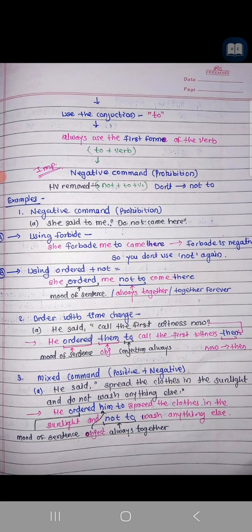Next, negative command, called prohibition. Remove the helping verb, and use "not" plus "to" plus the verb's first form. That means "don't" changes into "not to". Okay, "don't go there" becomes "not to go there". I understand. Let's see an example. Negative command.